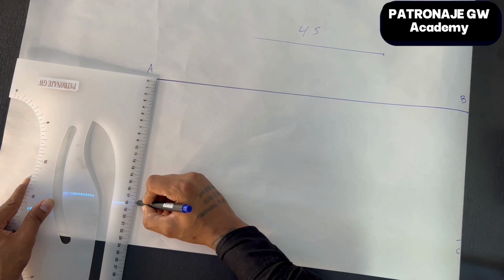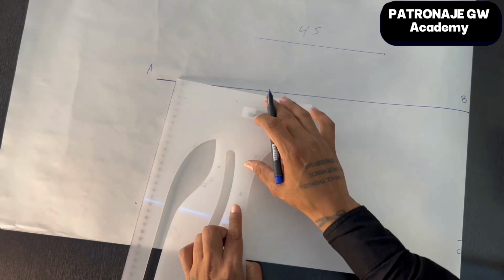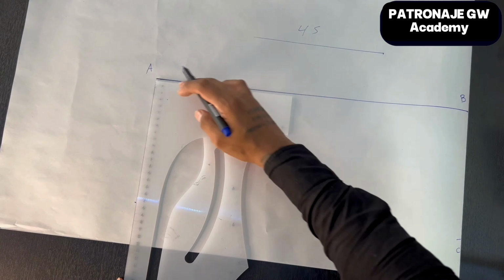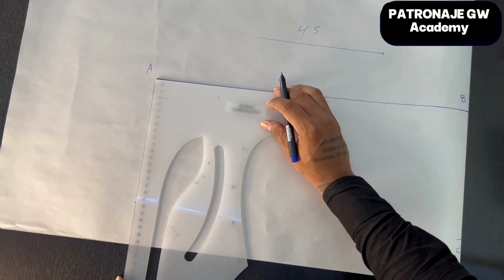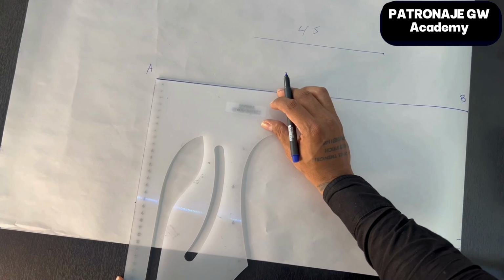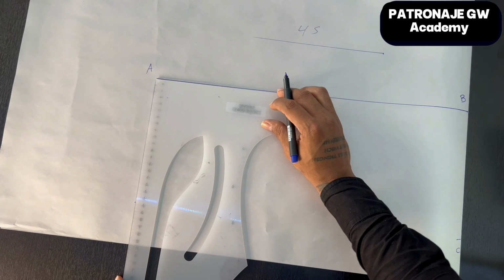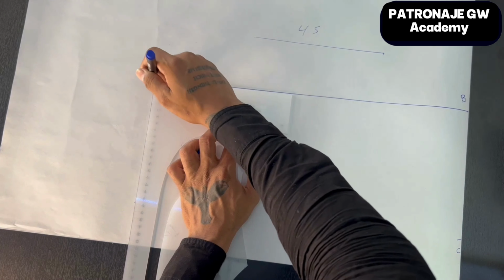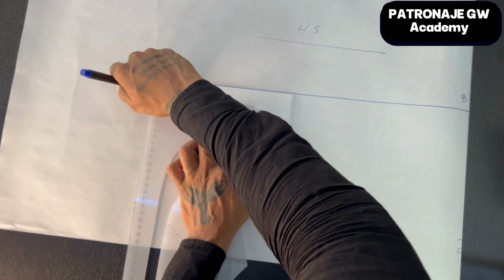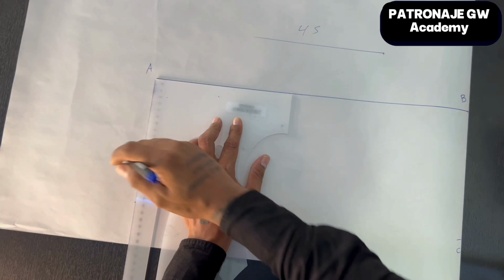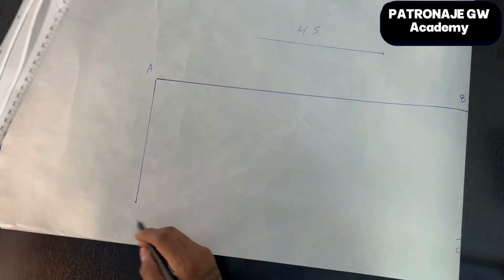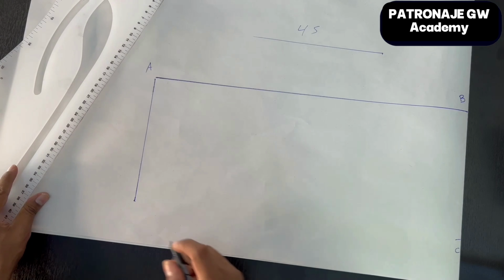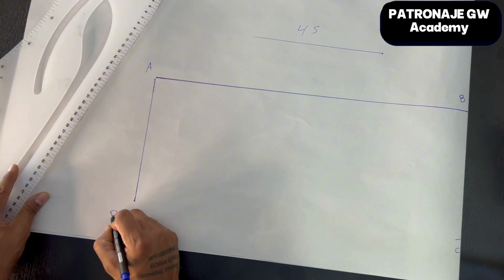As I am working with the square, I place the square this way on the edge and draw the vertical line like this. Now we are going to take this point, which we call C, towards point D.